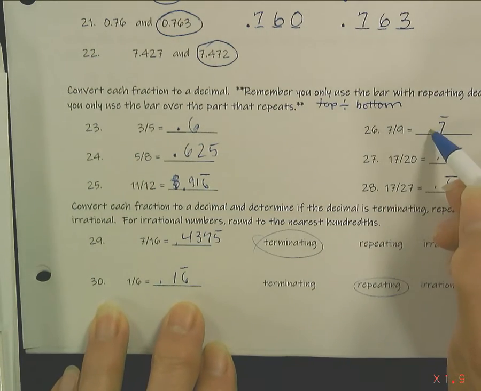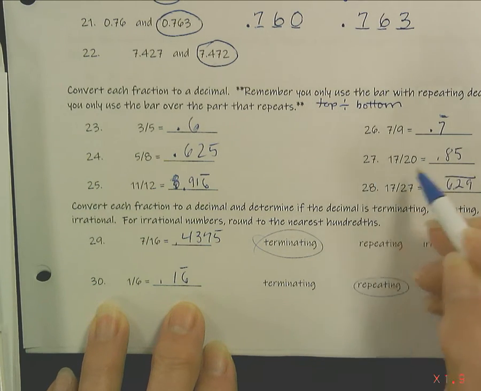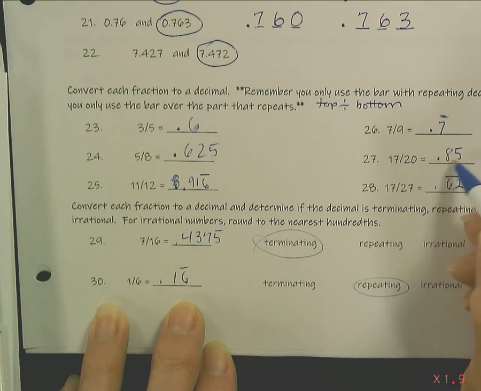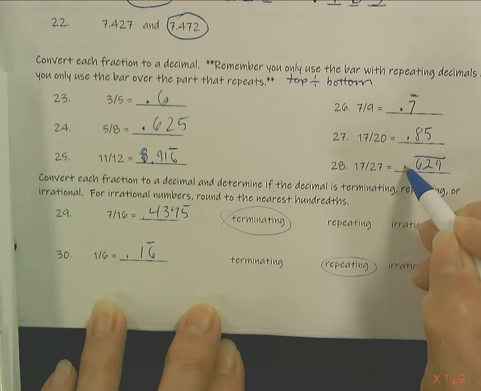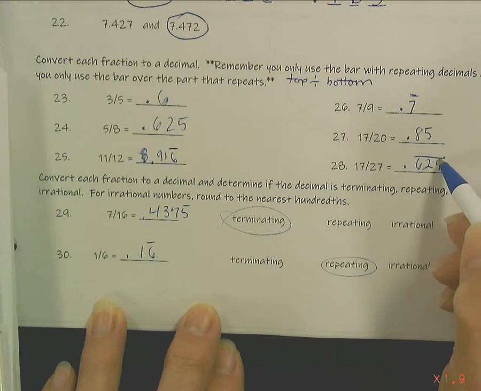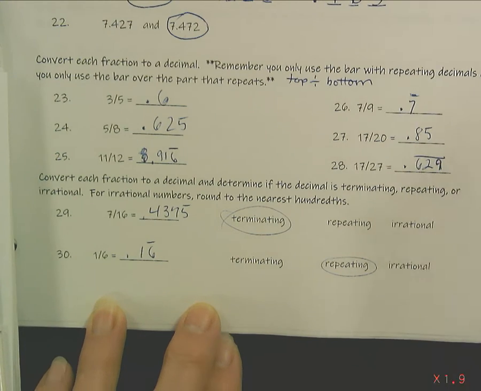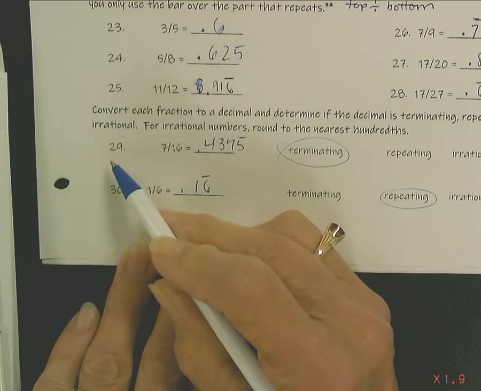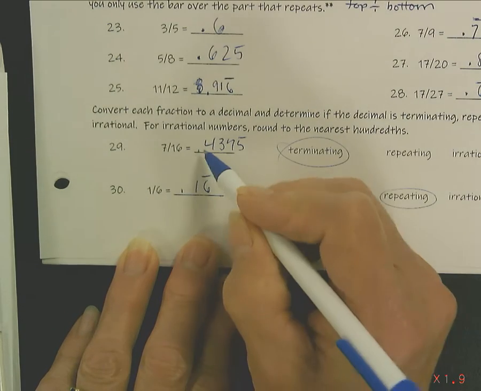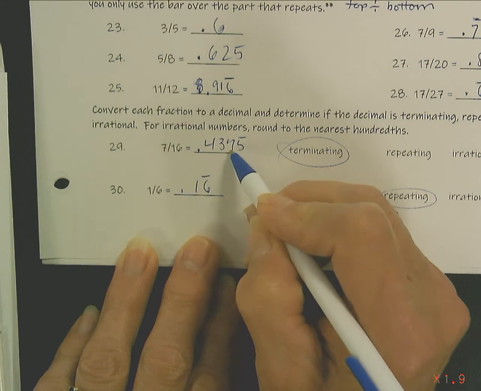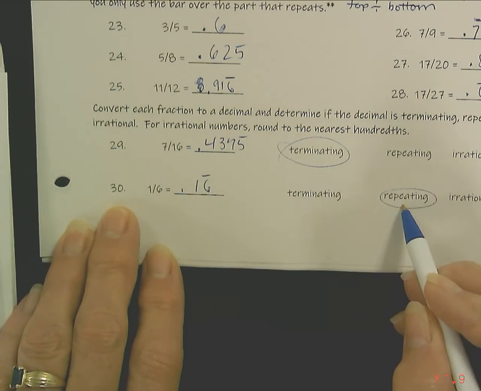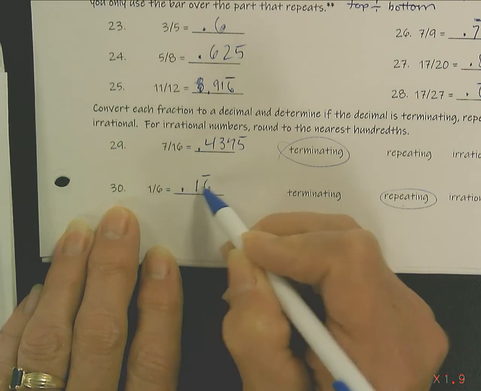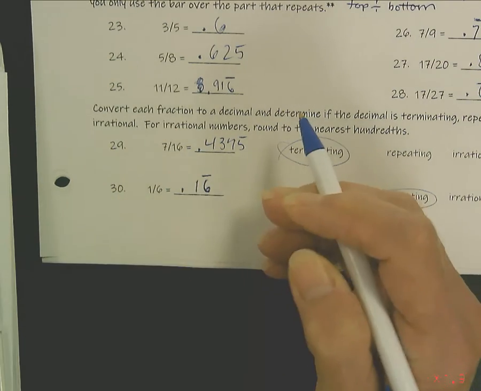Number 26 is 0.7 repeating. Number 27 terminates, it's 0.85, which is 85 hundredths. Number 28 is 0.629, all repeating, so you need the bar over the whole thing. Number 29 is a terminating decimal. You get 4,375 ten-thousandths. Number 30 is a repeating decimal, 0.16 with just the 6 repeating.